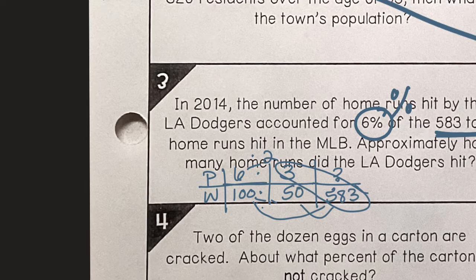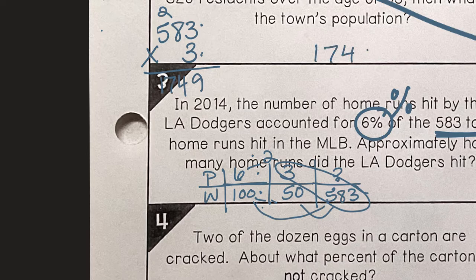I'm going to work this up here. 583 times 3. Let me erase this one really quick. Okay, so I know 3 times 3 is 9. I know 3 times 8 is 24. I'm going to carry my 2. And 3 times 5 is 15, plus my 2 is 17. So now I have 1,749 that I'm going to try and divide by 50.